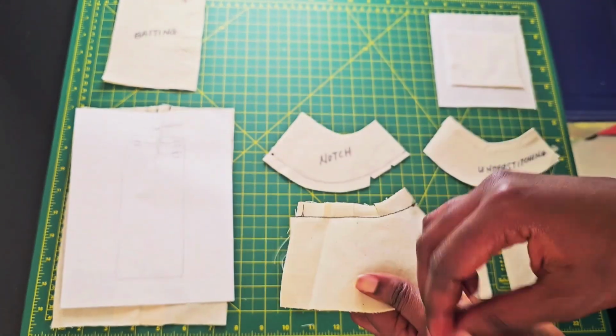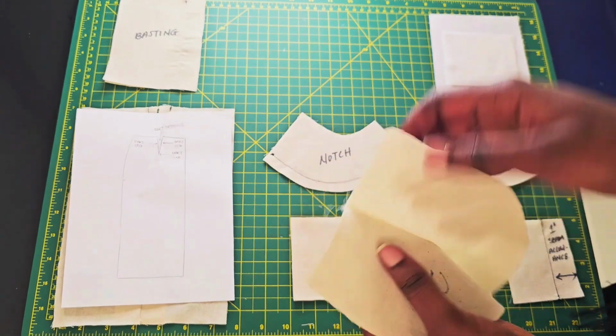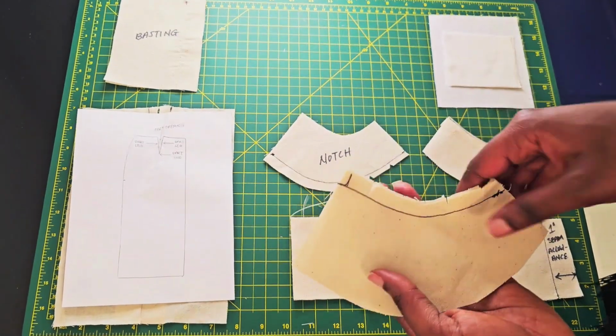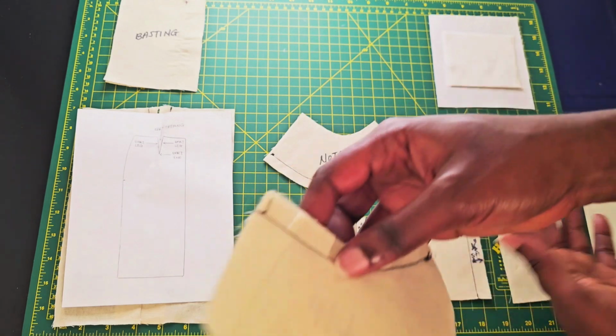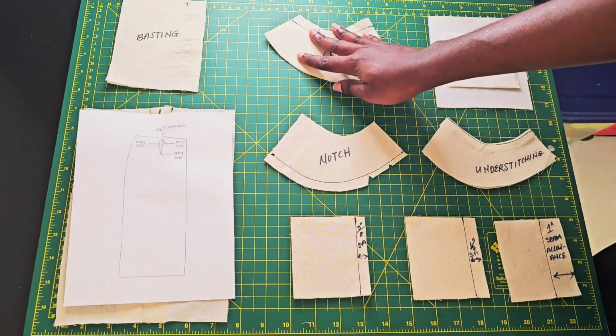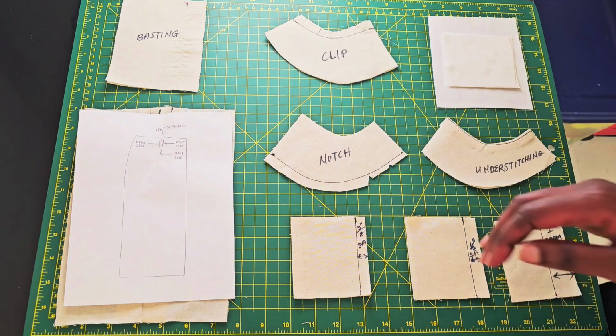And then when you're done clipping, you flip your garment, you understitch. I'm going to talk about understitching shortly. You understitch and then you press your garment. So that is what clipping looks like, or that is what a clipping is.